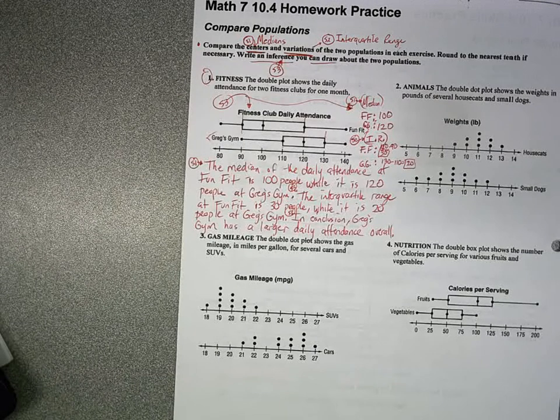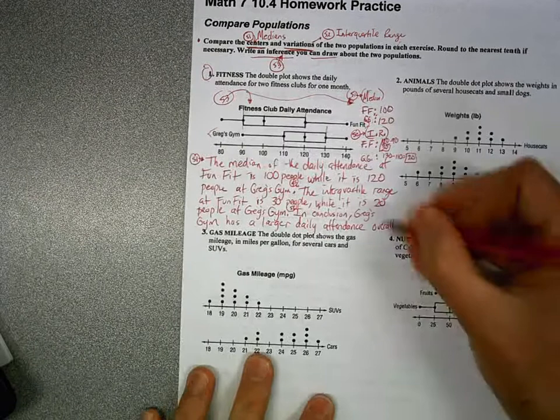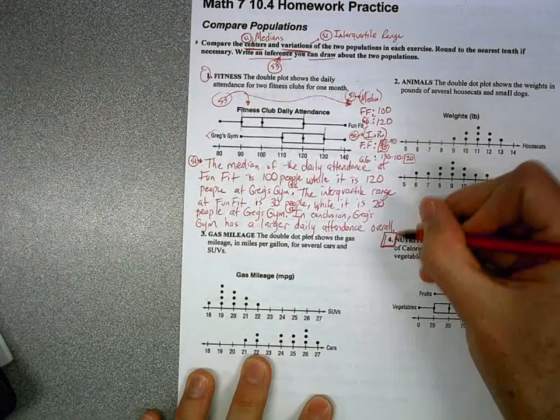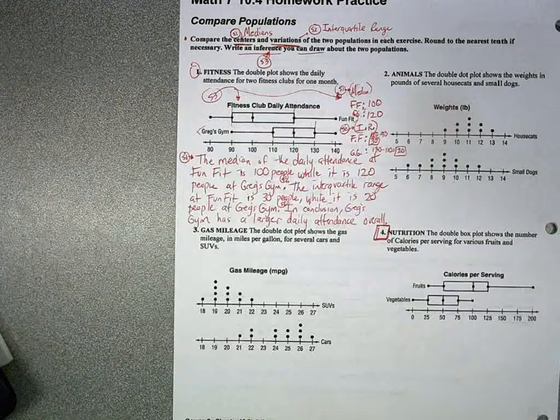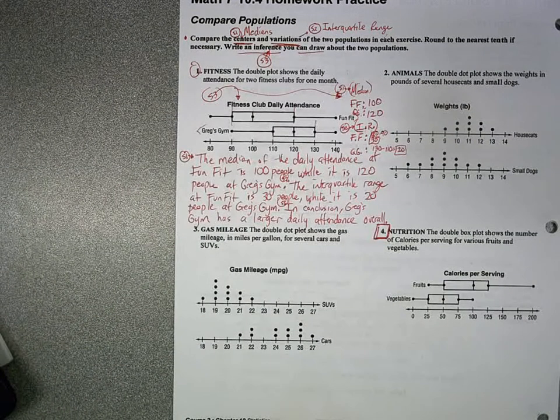All right, here's the problem I want you guys to try then. Okay, same page. I want you to do problem number 4. Problem number 4, all right? I'll check in with you guys in about 2 minutes. Go.